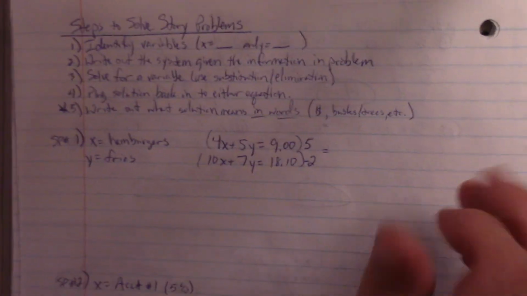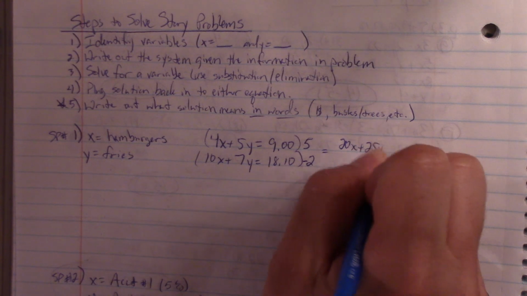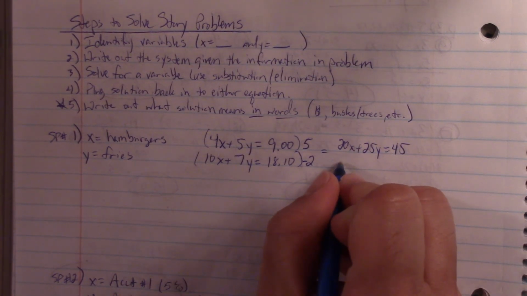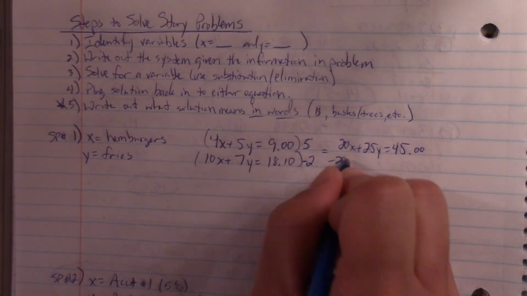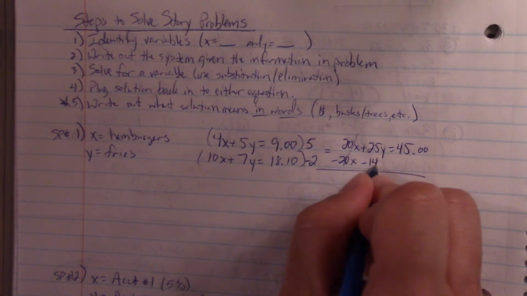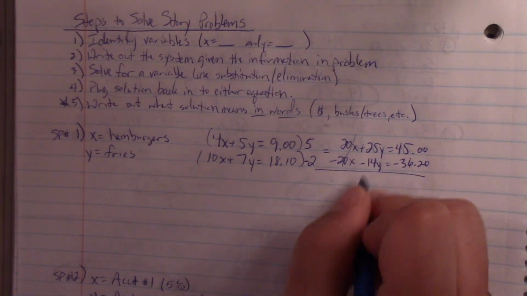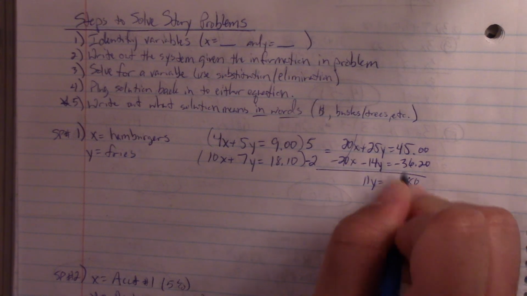So here I've got 20x plus 25y equals 45 dollars, if you want. Matter of fact, I'm just going to write it with that because the other one's going to have it. So negative 20x. Cool, now we've got those opposites. Minus 14y equals negative $36.20. Add down, I get 11y equals 80 cents.